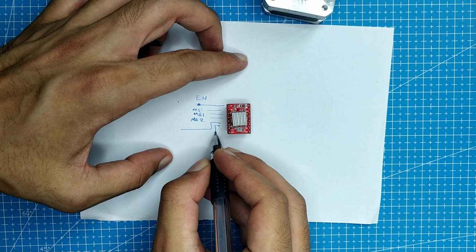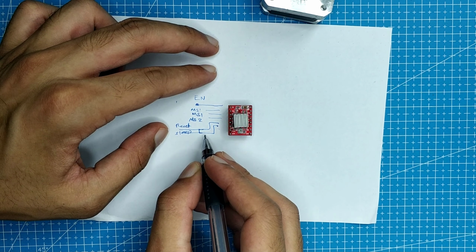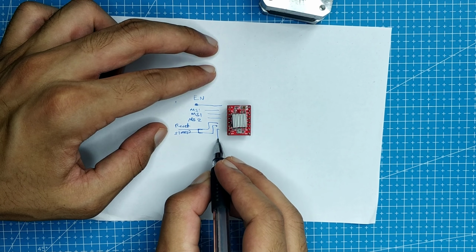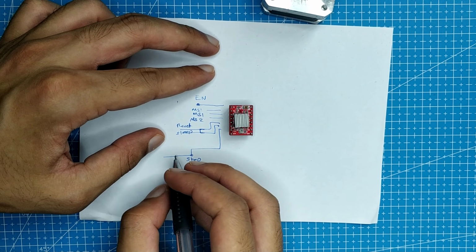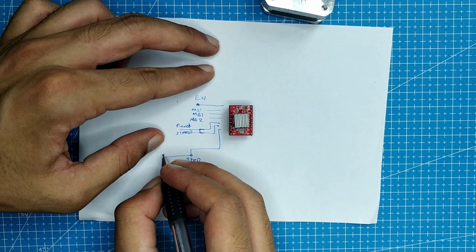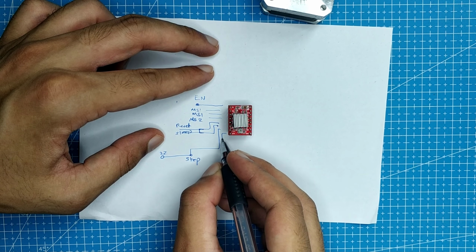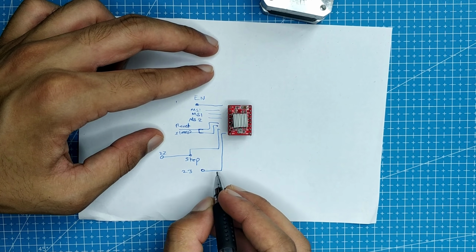Then we have the other 2 pins, which are reset and sleep. We short circuit these 2 pins by connecting them with each other. And then we have the last 2 pins here. The first one is the step pin. This is the pin that is going to be connected with our nRF device. Here we are going to connect it with pin number 22, and this is the direction pin, so we will connect it with pin number 23.